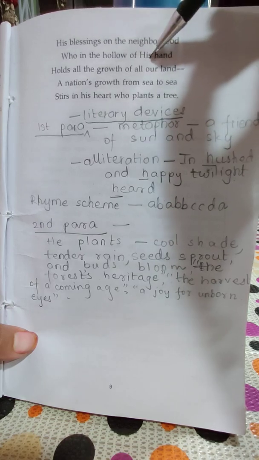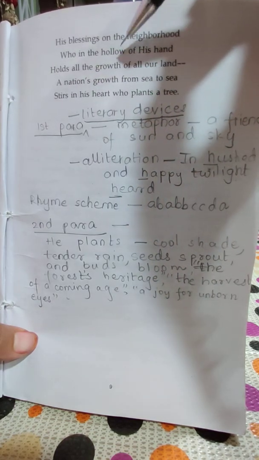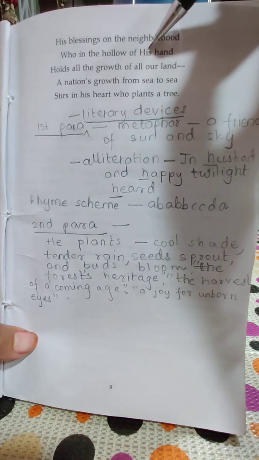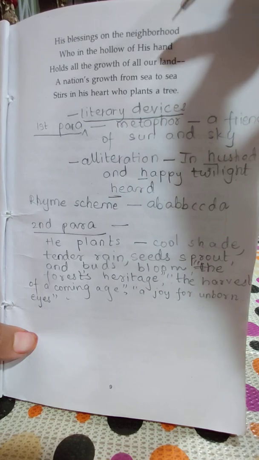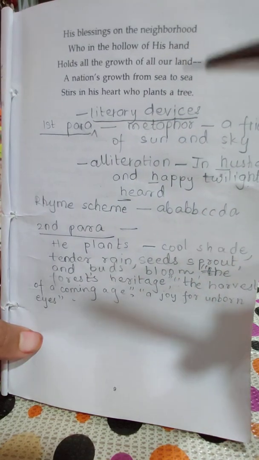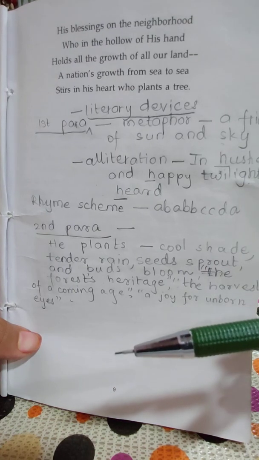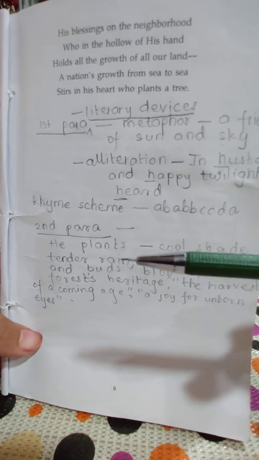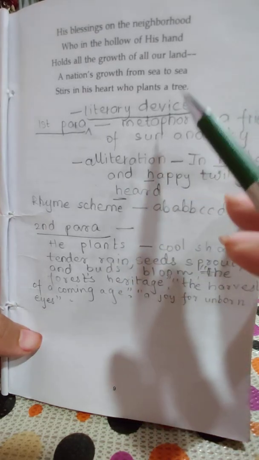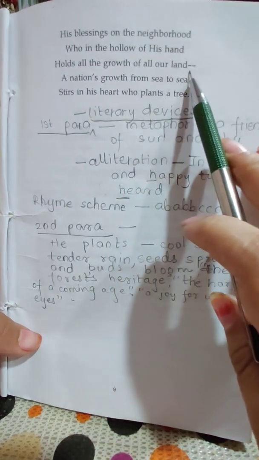Now here his refers to the person who is planting a tree, whose hand is hollow, empty, but what is in those empty hands? He holds all the growth of our land. Okay, because everything starts with the planting of trees. Stability of the environment, stability of the animal's life, of the bird's life, of the human being's life, and the person who is planting a tree, he holds in his hand the growth of all our land.